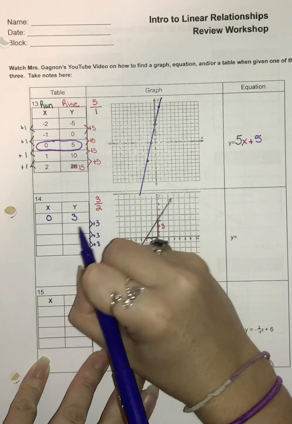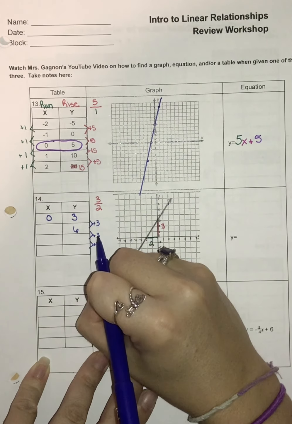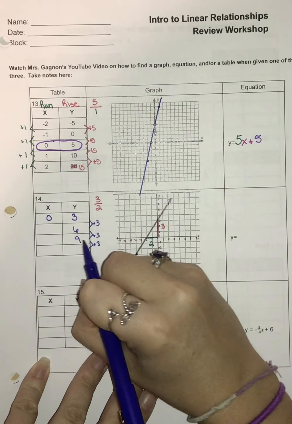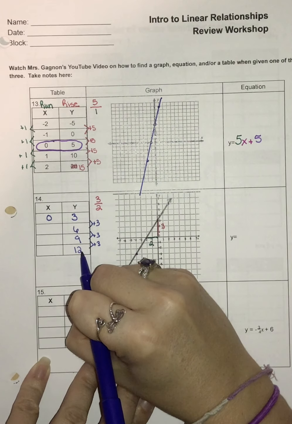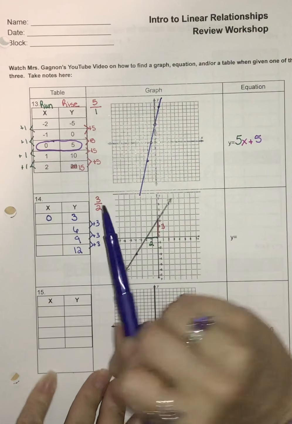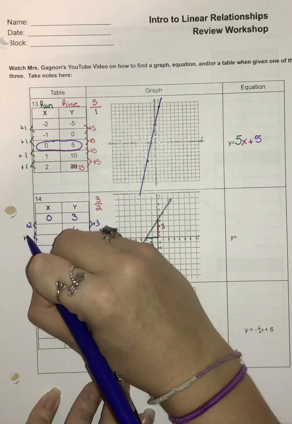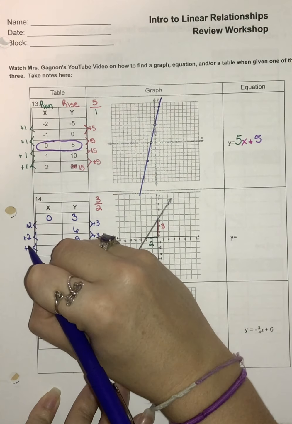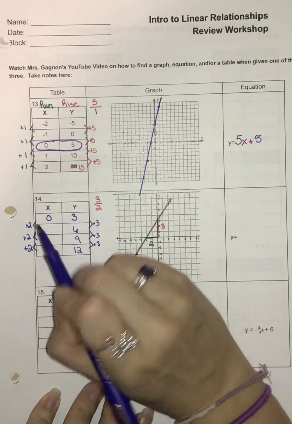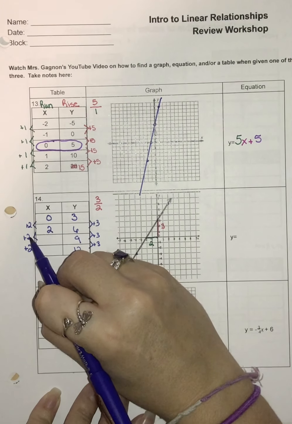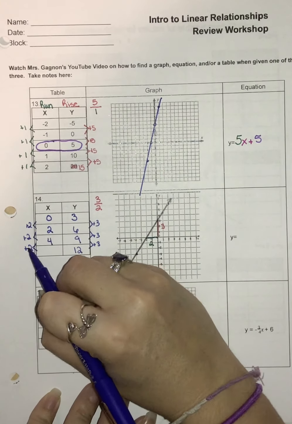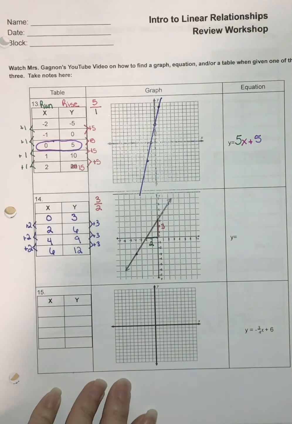So it would be 3 + 3 is 6. 6 + 3 is 9. 9 + 3 is 12. Then we have to do our run. So it's +2, +2, and +2. So 0 + 2 is 2. 2 + 2 is 4. And 4 + 2 is 6.